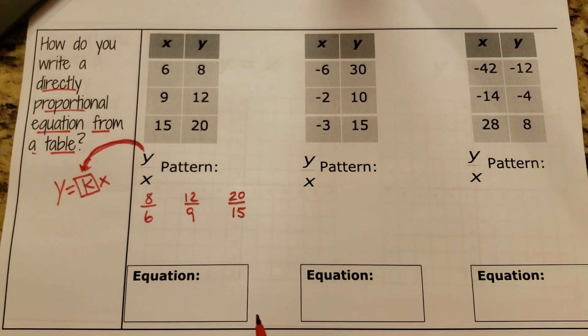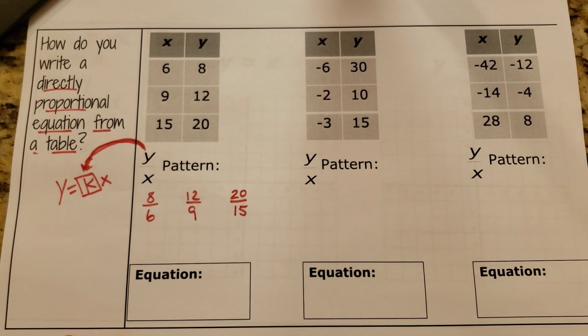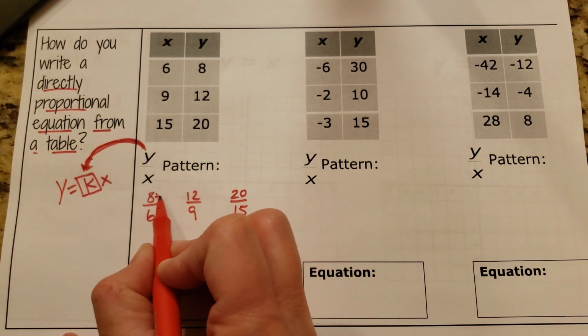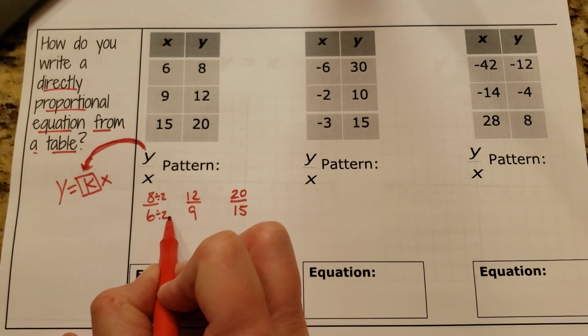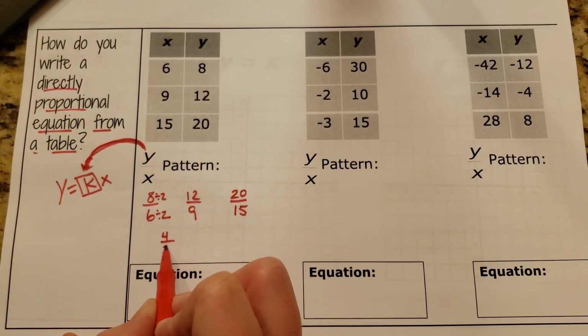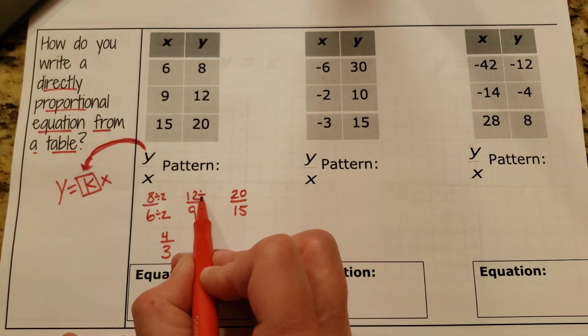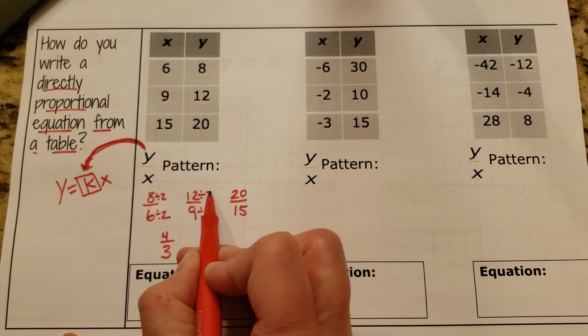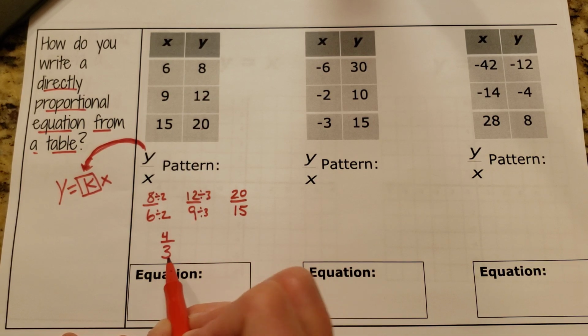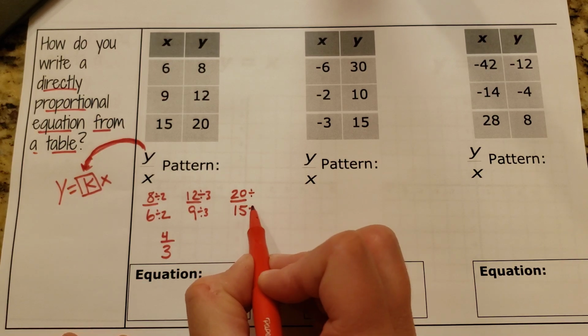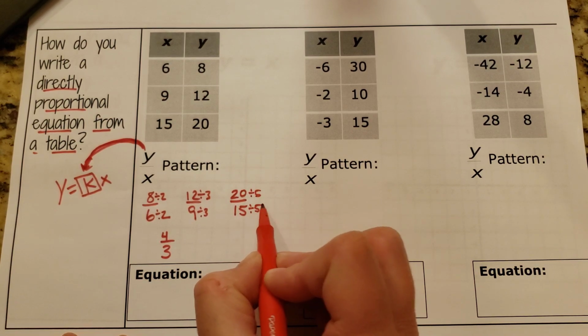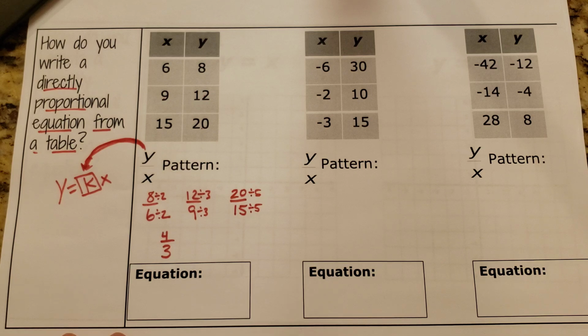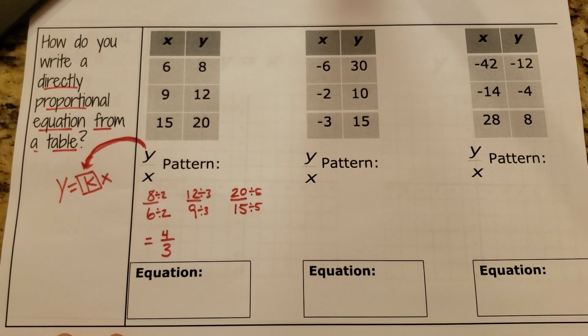All right, now let's take a look at simplifying each one of these. They should all be the same. They should be equal. So if I divide the 8 and the 6 both by 2, that would give me 4/3. If we divide 12 and 9 both by 3, that would also give you 4/3. And if you divided 20 and 15 both by 5, you would also get 4/3. So all 3 simplify to 4/3.